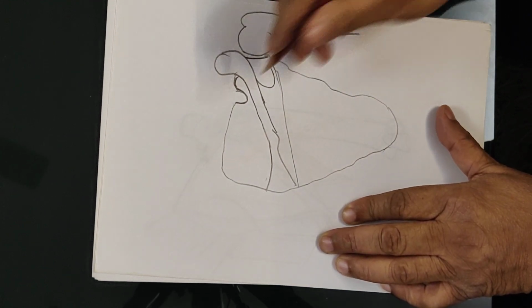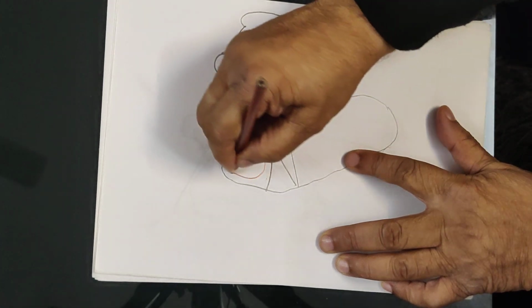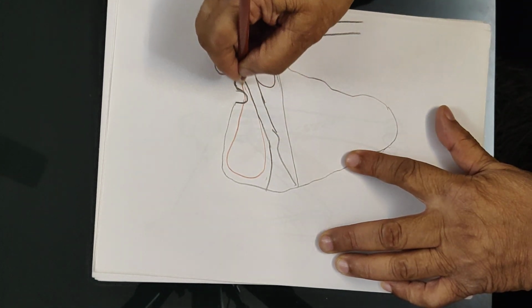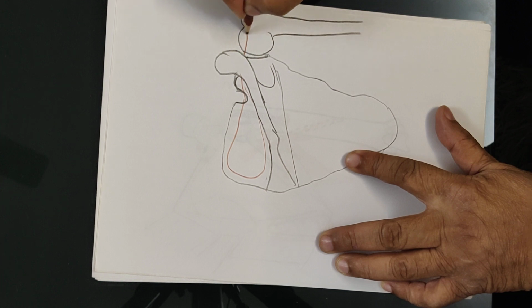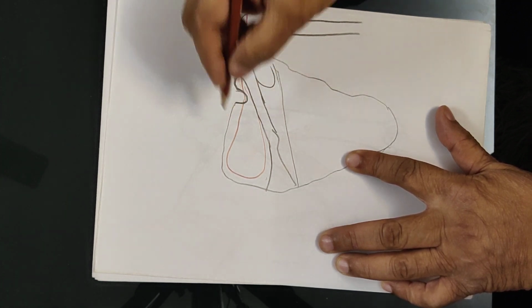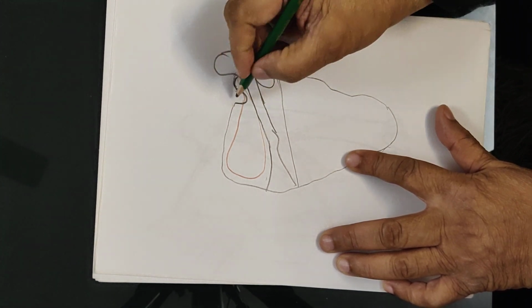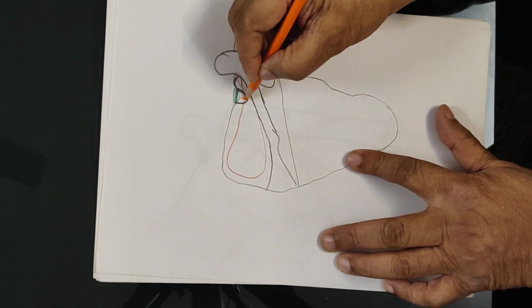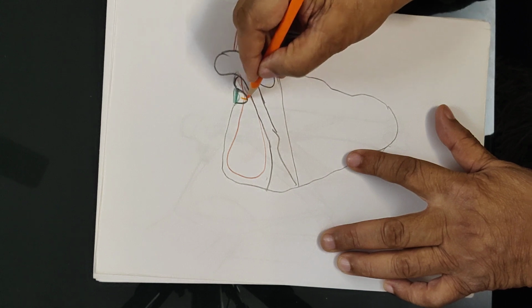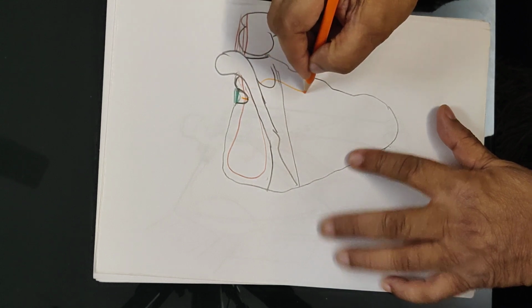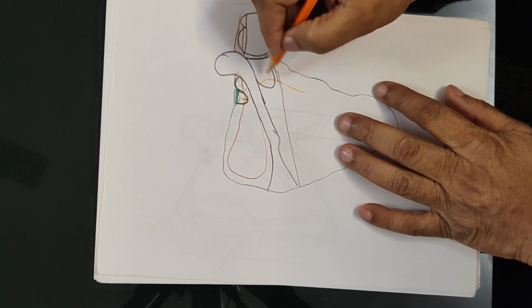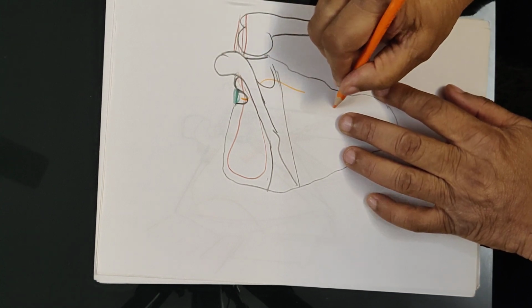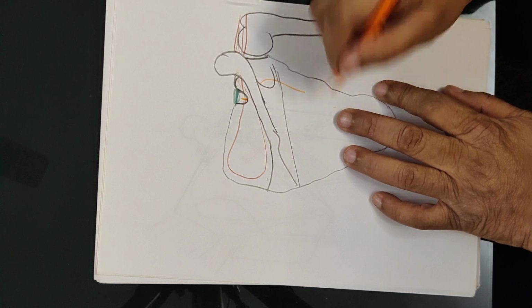If the humerus is here, then the supraspinatus muscle will arise from here, and it will go and get inserted on the superiormost part. The transverse scapular ligament would be here, and it would give passage to the suprascapular nerve, supplying the supraspinatus, and then coming through the spinoglenoid notch, and supplying the infraspinatus.